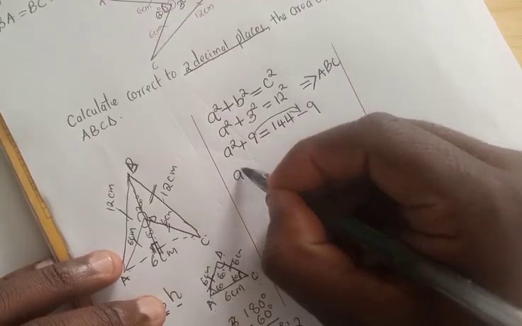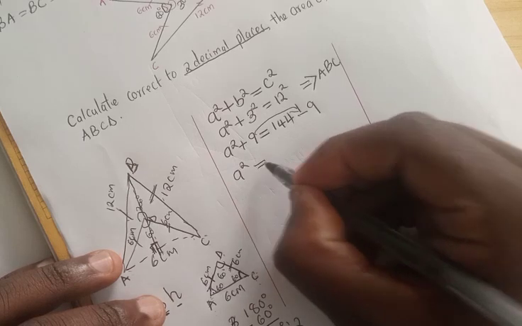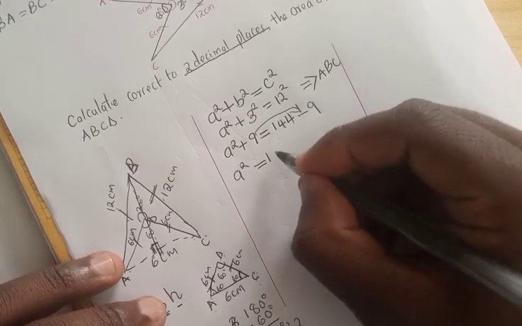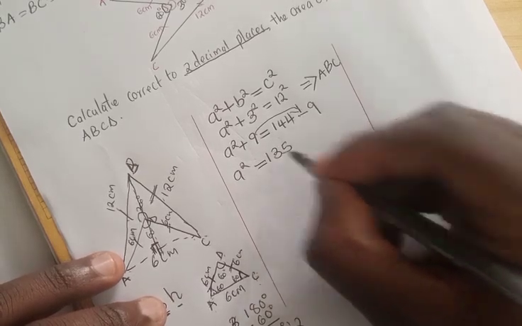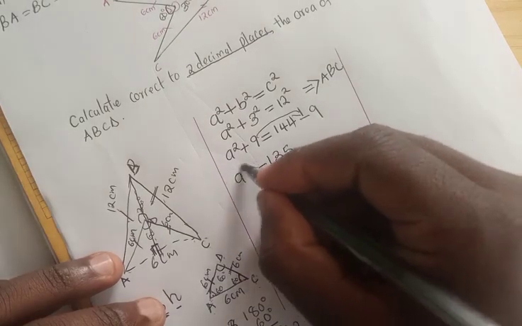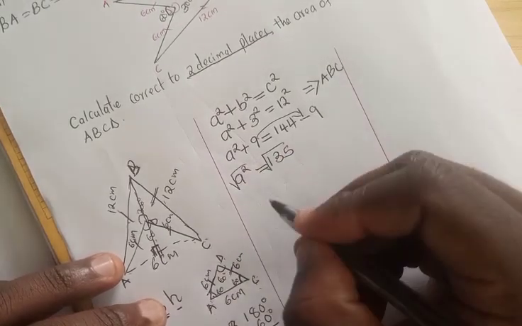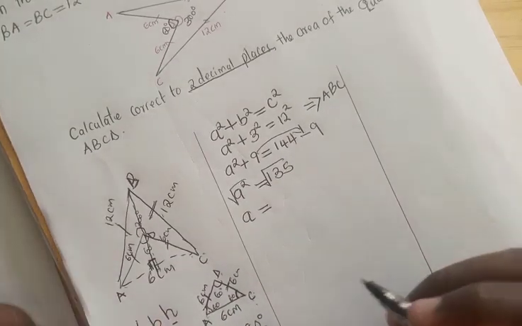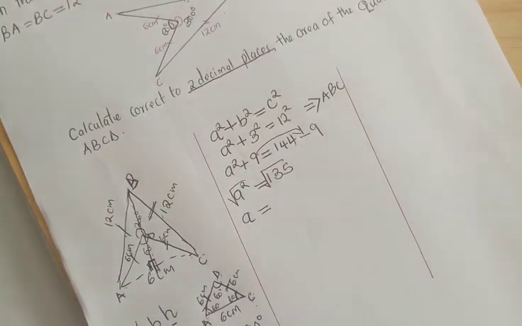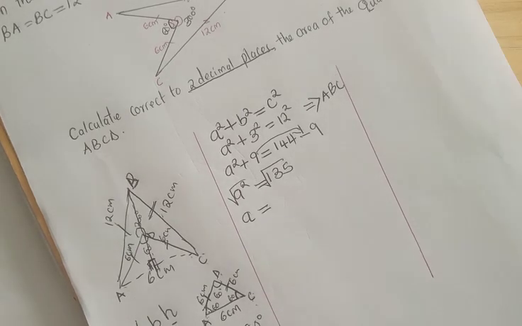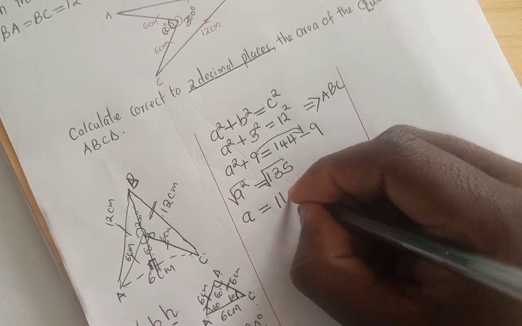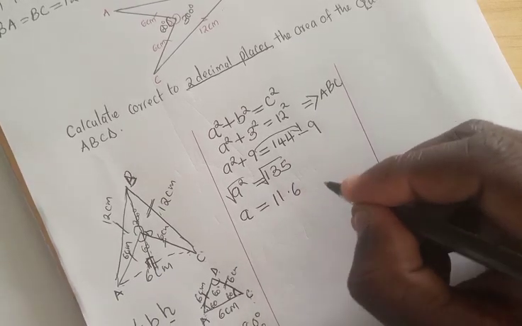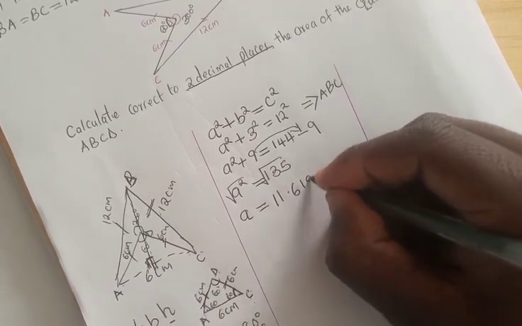We get square of A is equal to 135. Now to get A, we must get the square root of both sides. A is equal to the square root of 135. When you use your calculator, you will get 11.619.